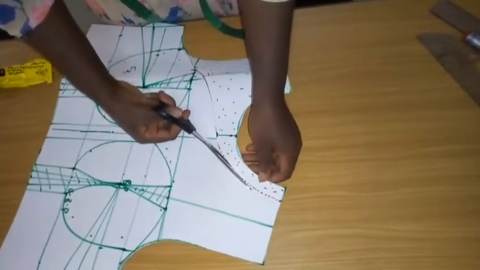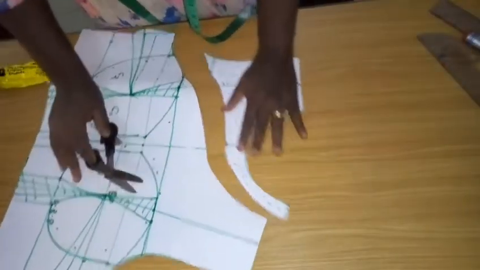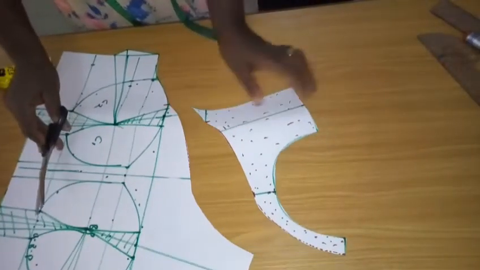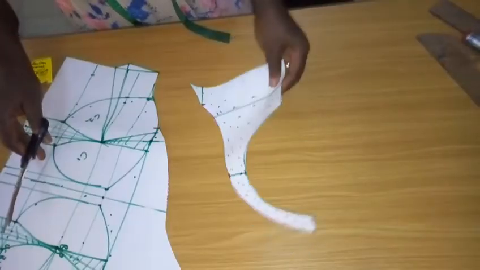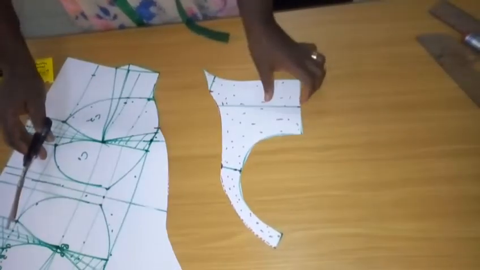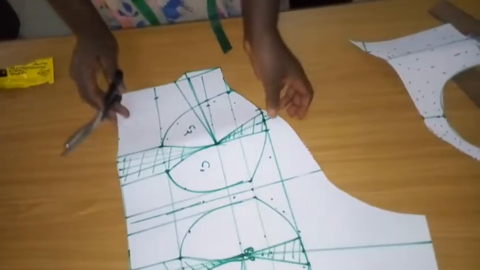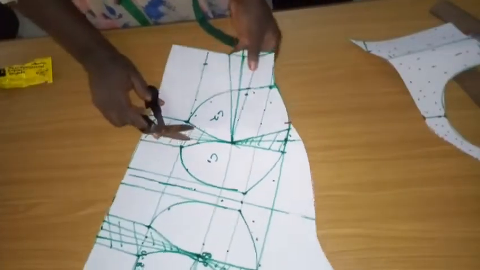So now I cut my neckline. Okay, this is the monostrap or a yoke. You can see that. So now I'll just cut what I have now.